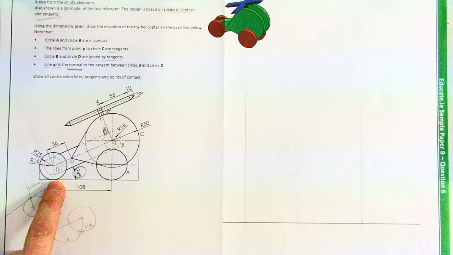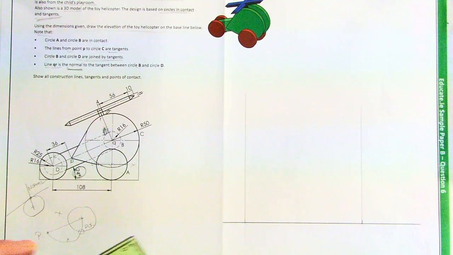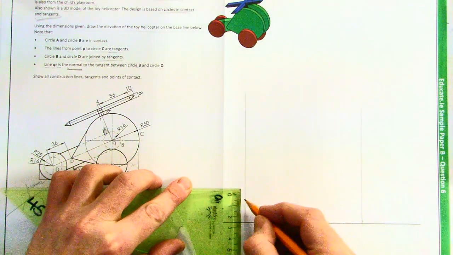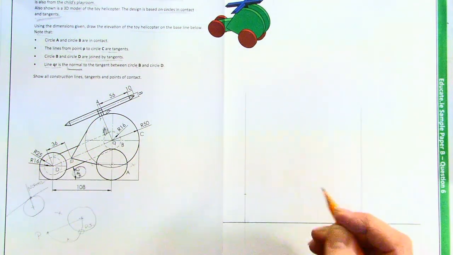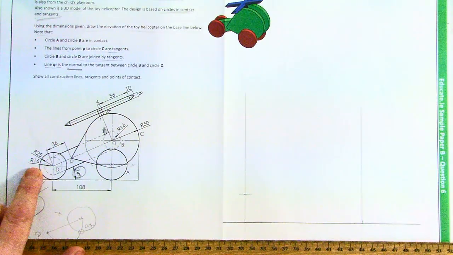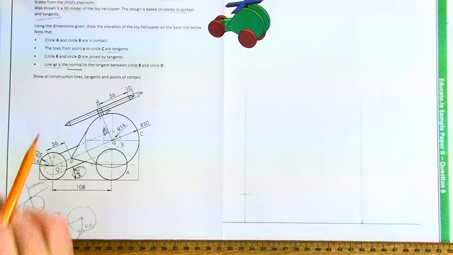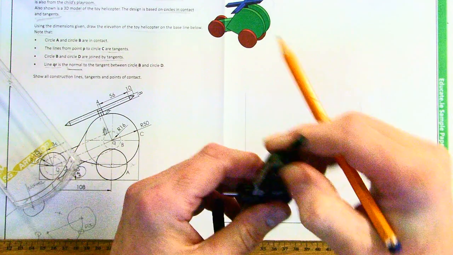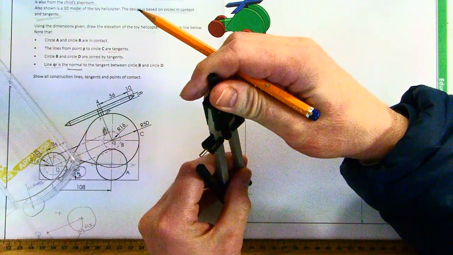So this circle here at the back, it's telling us it's radius 25. So up along this line, you're going to measure up 25. Put a little crosshairs there. And then the inner circle then is radius 60 for this circle D. So get your compass. Draw a circle from there now, radius 25.